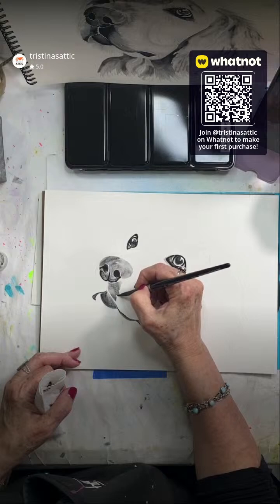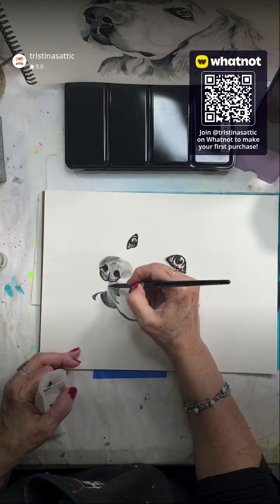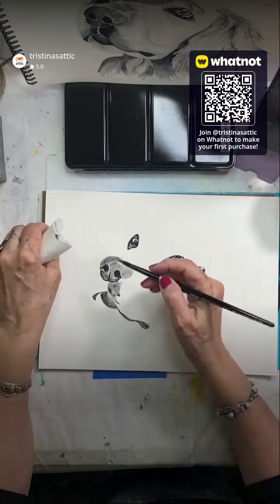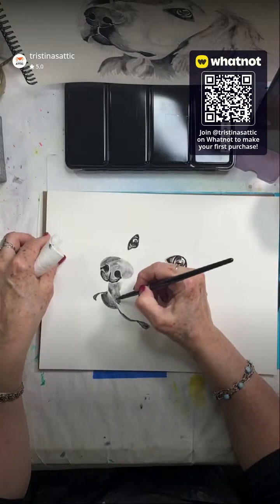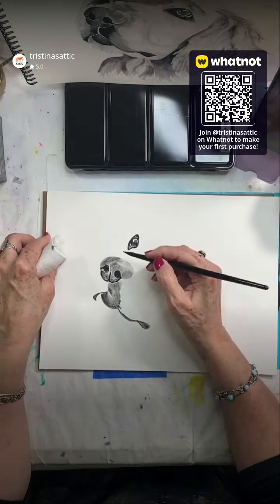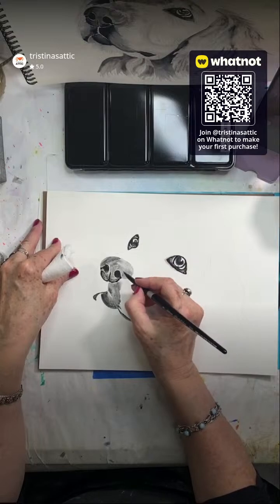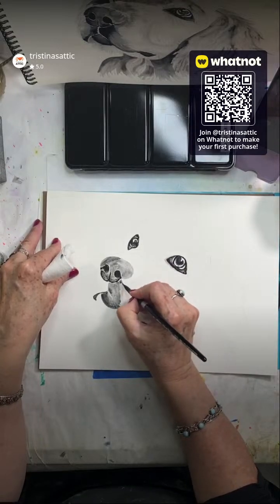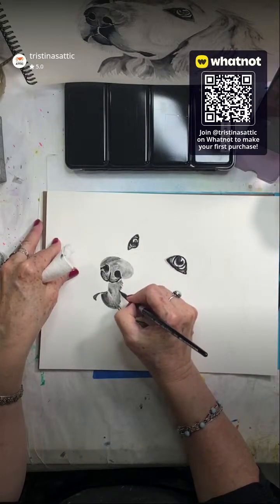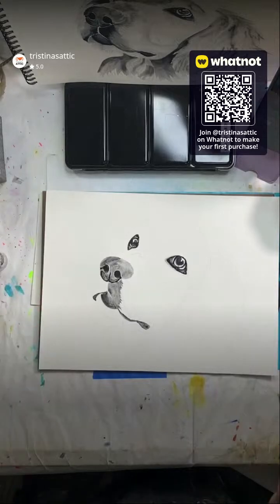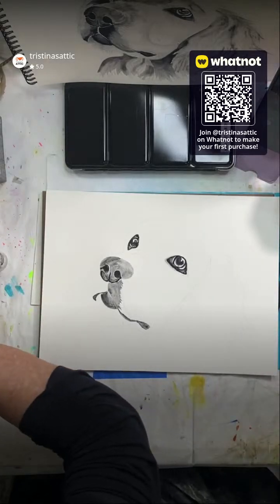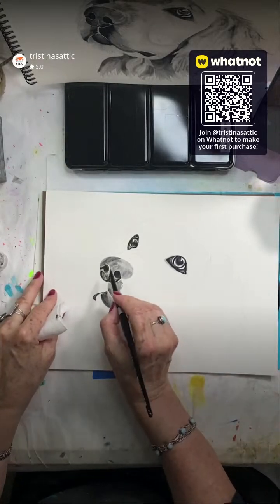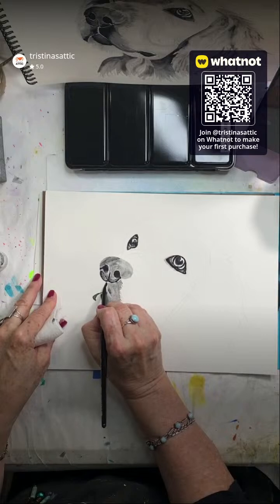So again, we're just bringing the gray, but I can come back in later and add more of the dark. But I may actually add the dark with a dark brown, like a sepia, instead of adding the dark with black. Okay, but this is just giving me a feel for where the darkness is there.